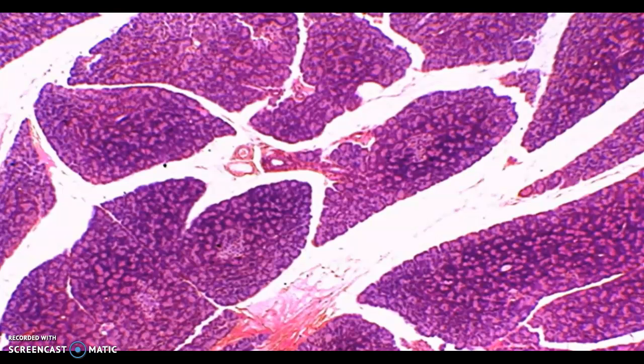Now in this particular slide you cannot differentiate between the alpha and beta, but the alpha cells are going to produce the hormone glucagon, and then the beta cells produce the hormone insulin. Now these two hormones are antagonistic.